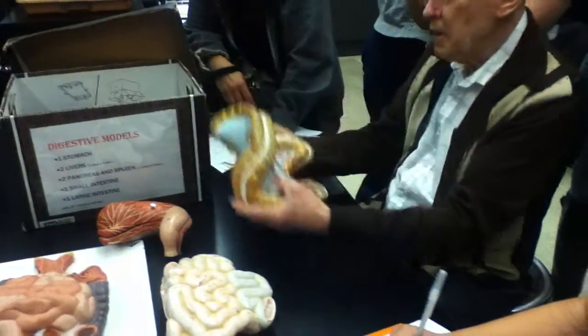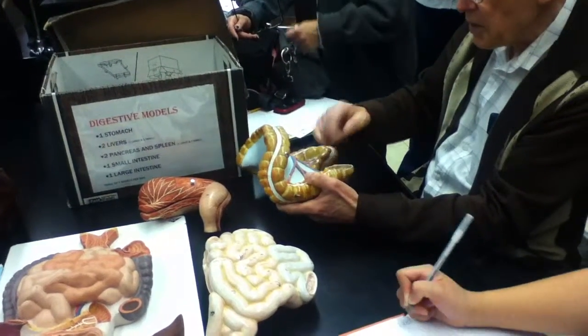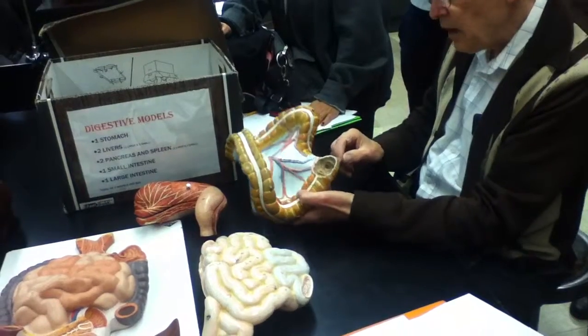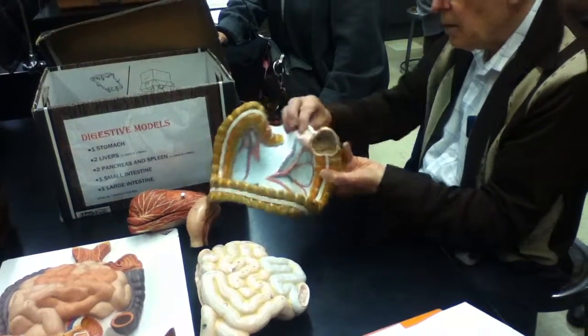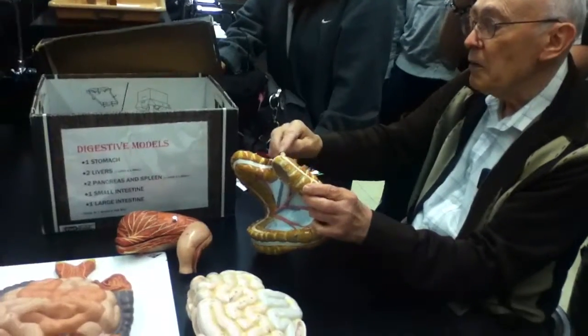Simple enough. Here's the large intestine. Okay, so here is the ileum emptying into the cecum. Here's the ileocecal valve. And this thing over here, it's a little bit hidden, right? This thing over here would be the appendix.